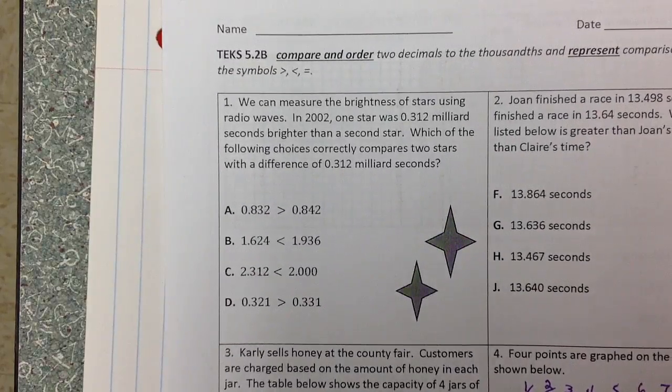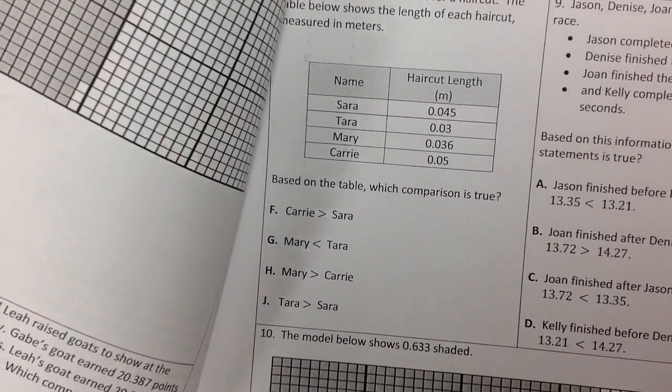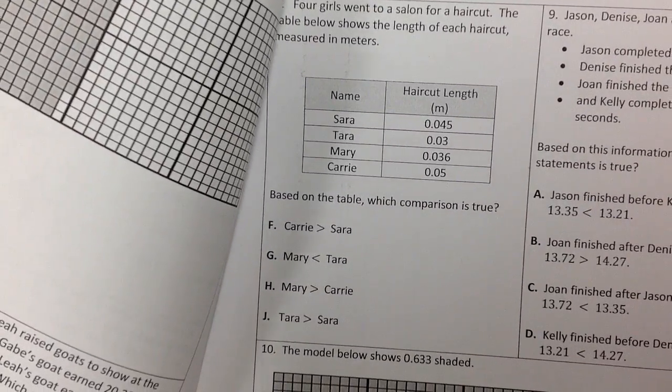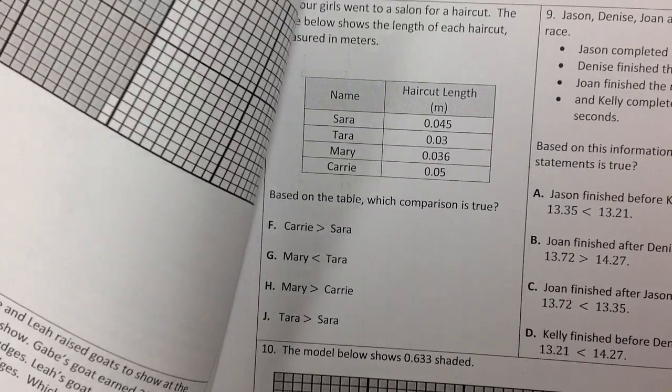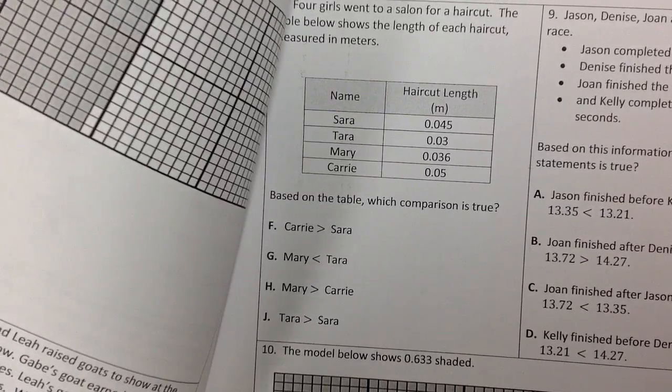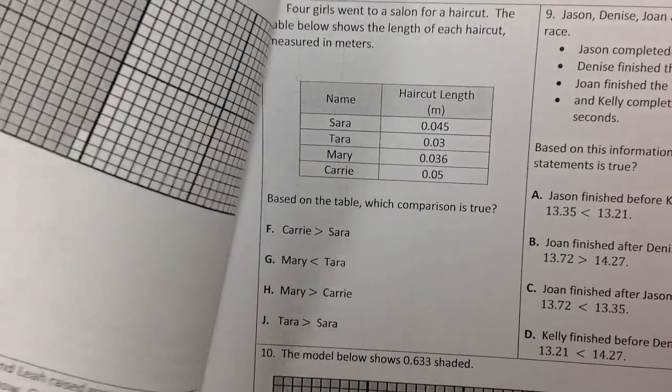And I think all the rest of them are pretty straightforward. Remember, you line up your decimal points, pad with zeros, and it will make your problems much easier.